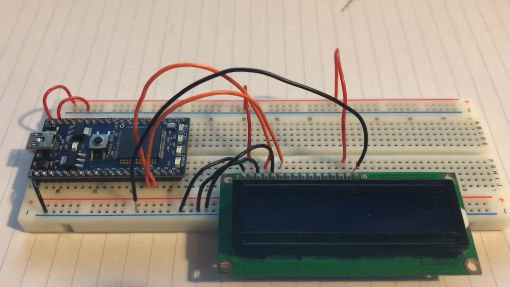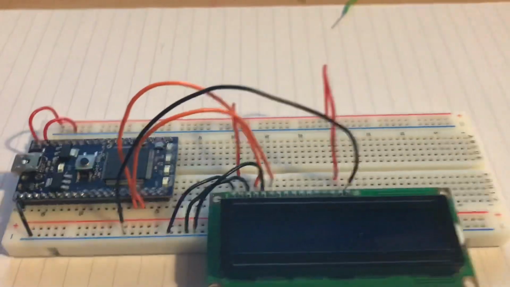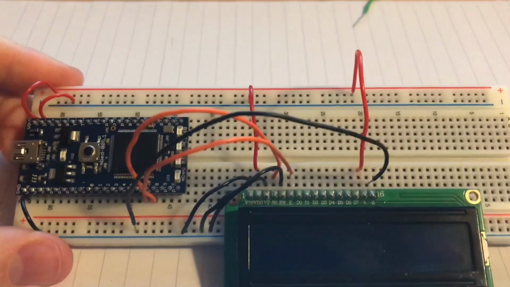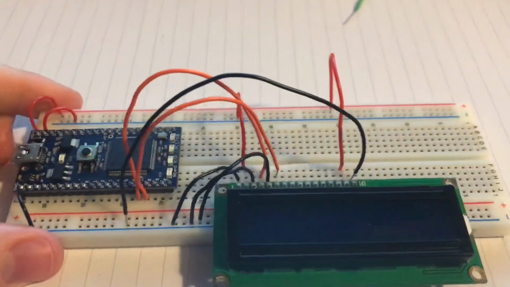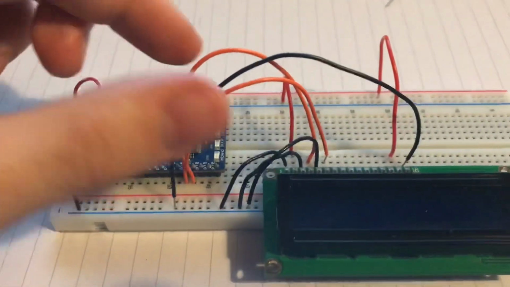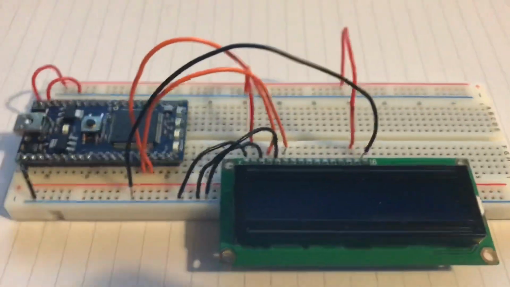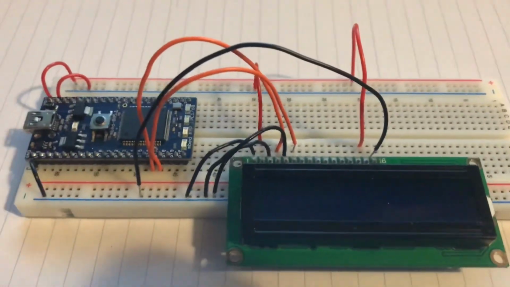Then we set up our RS pin and our E pin. RS stands for register select and E stands for enable. These are some of the control pins for the LCD display, and I just have them wired in at pins 15 and 16 of the MBED, but you can set these to whatever ones you want.